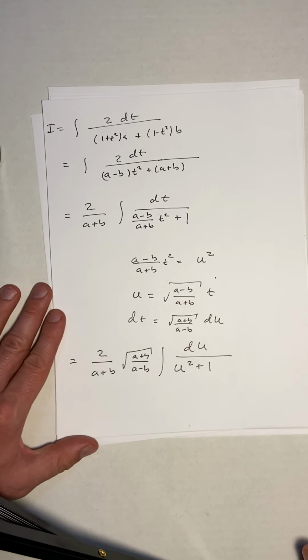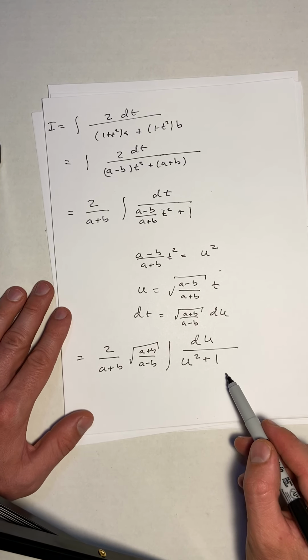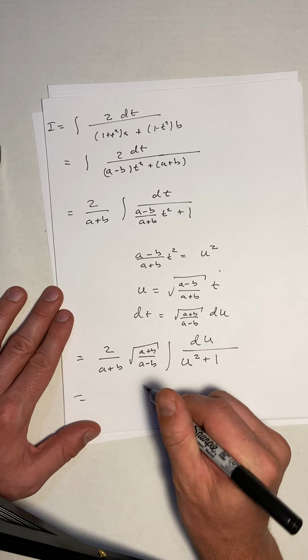Hopefully that integral is fairly clear. That's the arctangent of u. I can clean this up just a little bit.